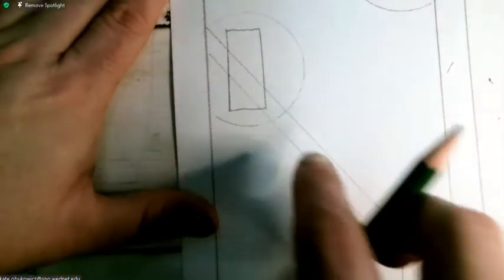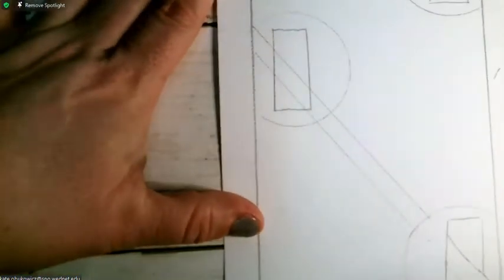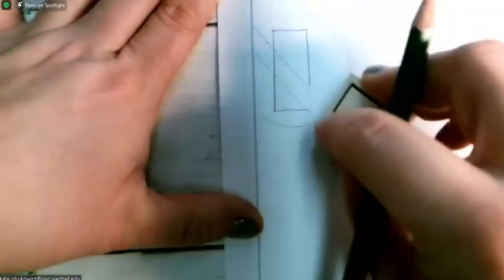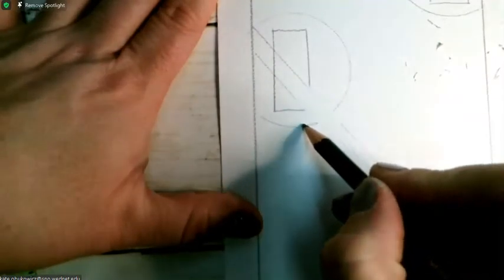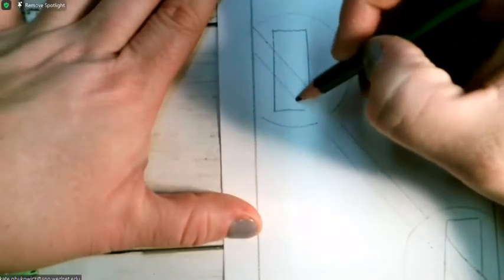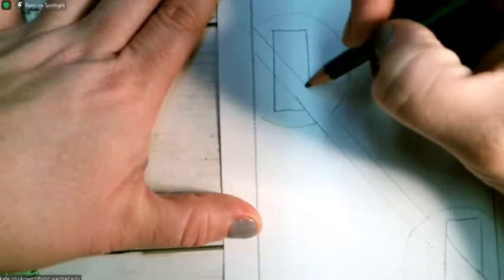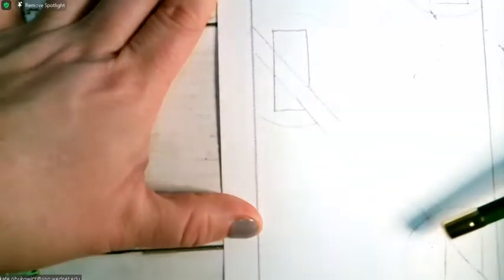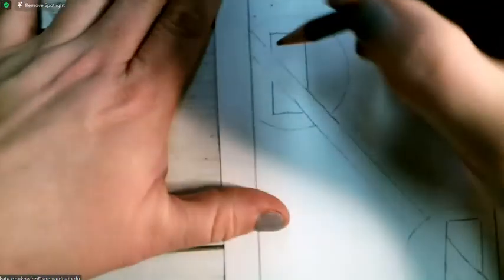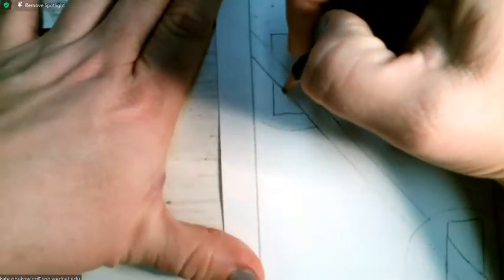So this one, I might want it to be going in front first. It doesn't matter, but you want to kind of weave them in and out. And lots of overlap.